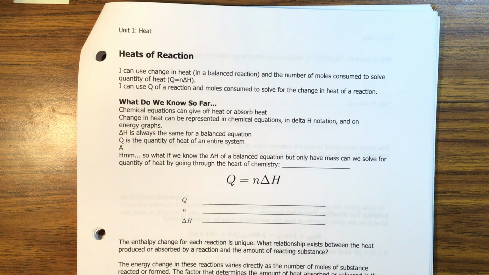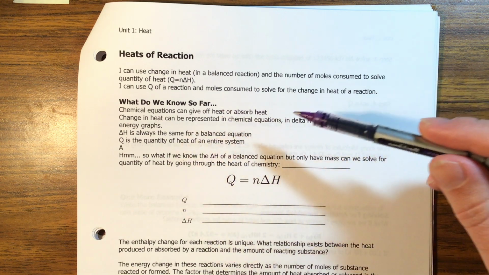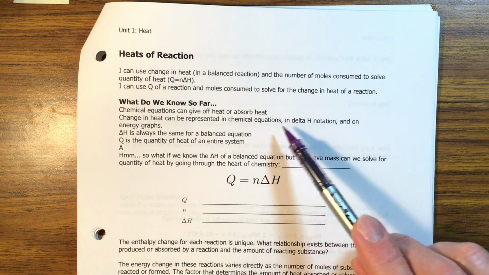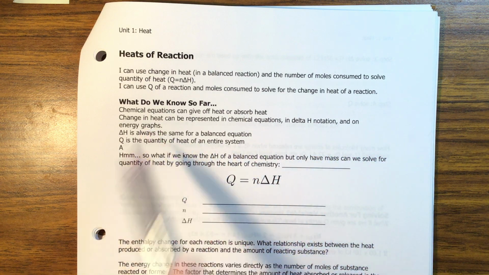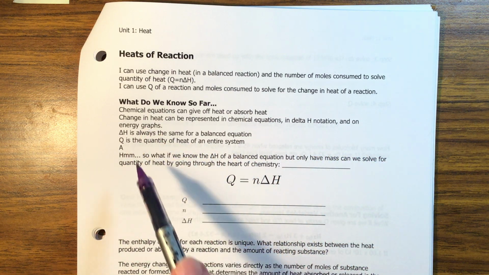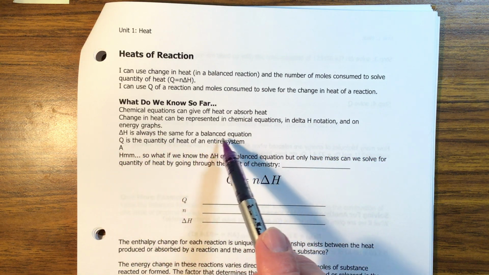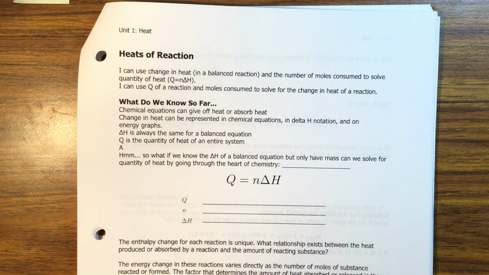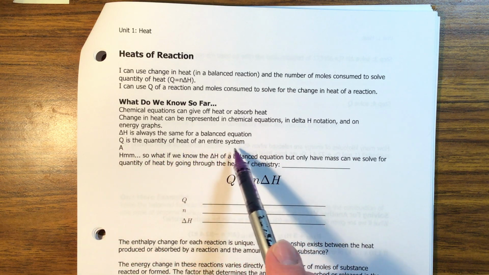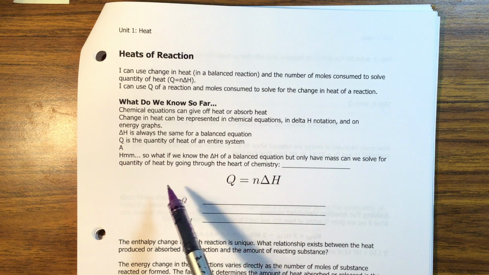All right, so what we know so far. We know that chemical equations can give off heat or absorb heat, exothermic or endothermic. Change in heat can be represented in chemical equations in delta H notation and on energy graphs. Delta H is always the same for a balanced equation. Q is the quantity of heat in an entire system.